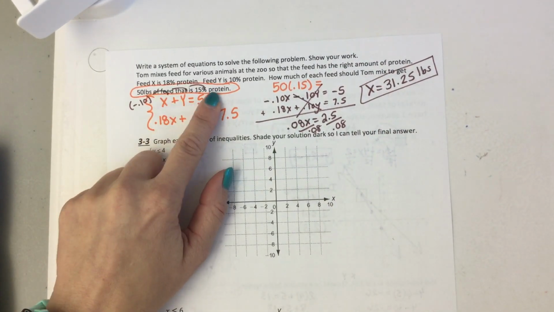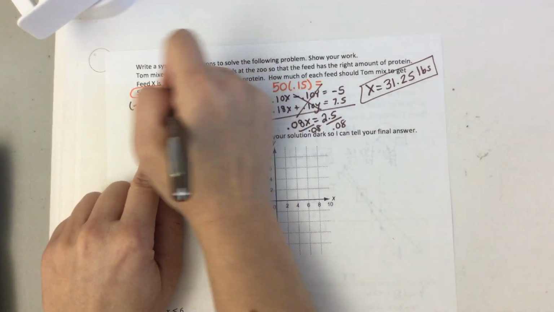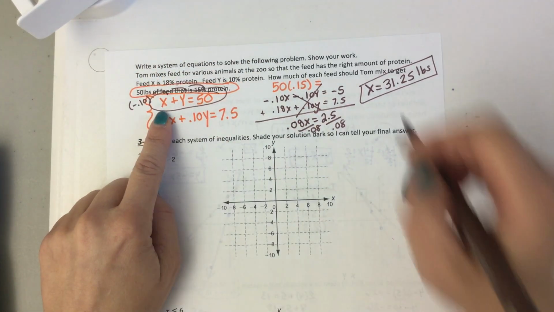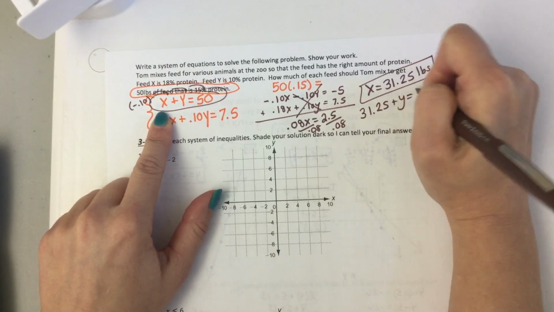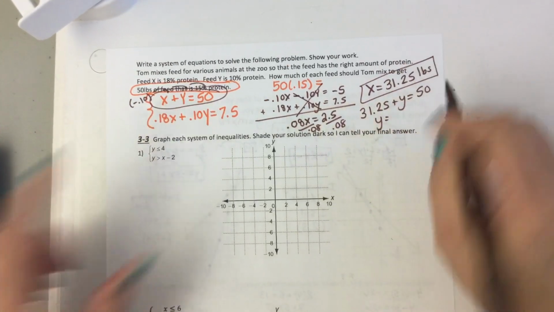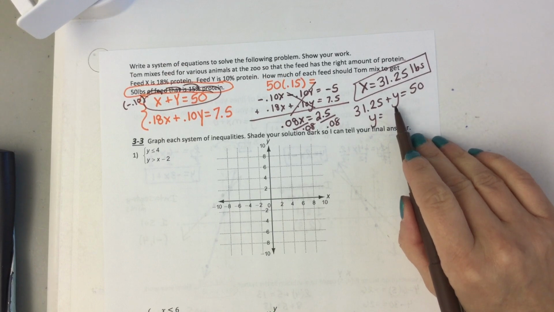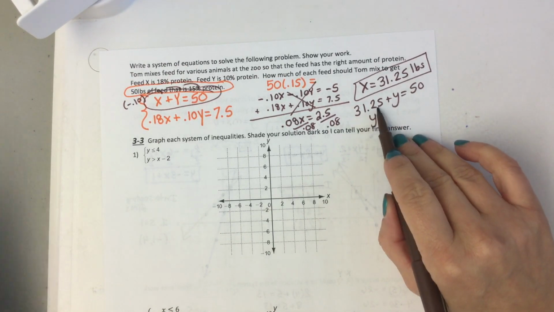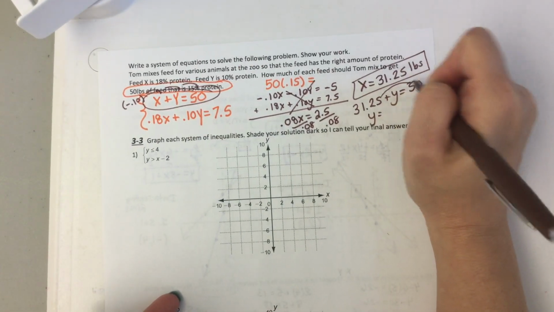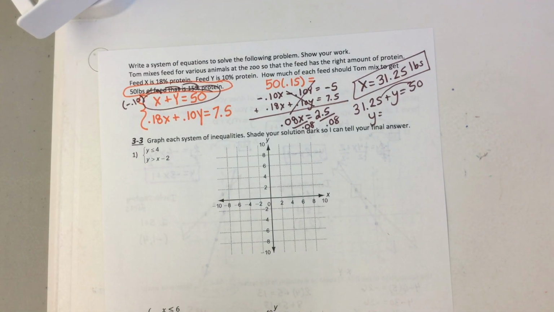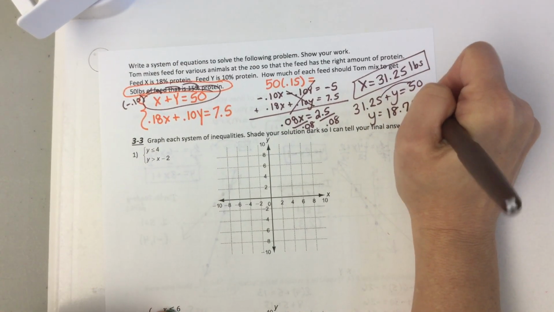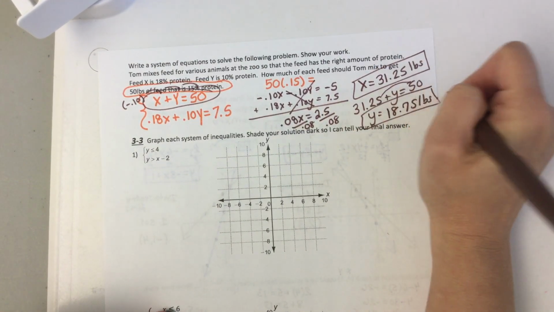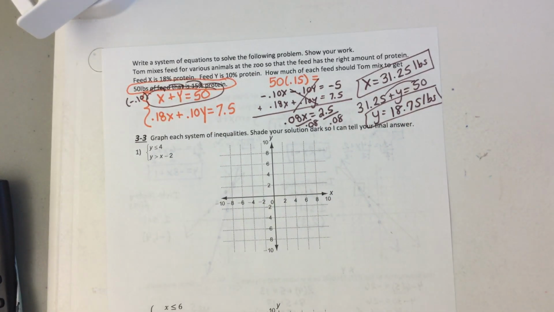Now we have to figure out Y. So I have to take X and put it back into one of the originals. Well, to me, this one is definitely the easiest one to deal with. 31.25 plus Y, we need 50 pounds total. So in order to find out how many pounds of feed Y we need, we have to take 31.25 and minus it over to the other side. 50 minus 31.25 is 18.75 pounds.